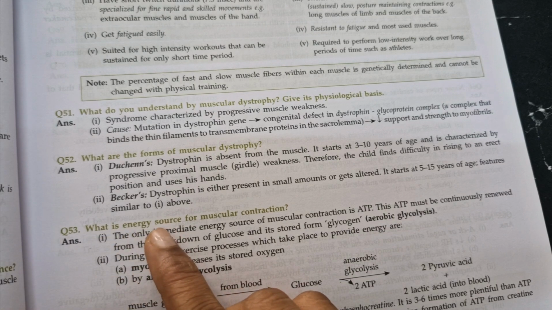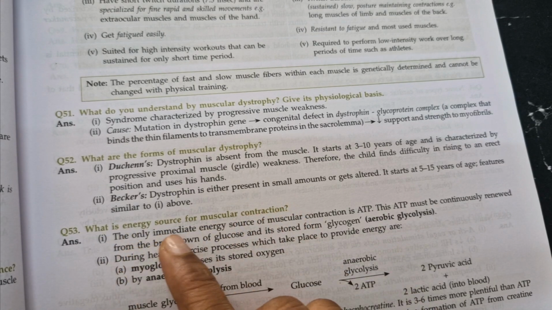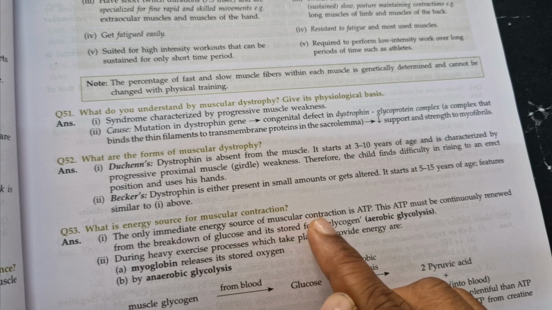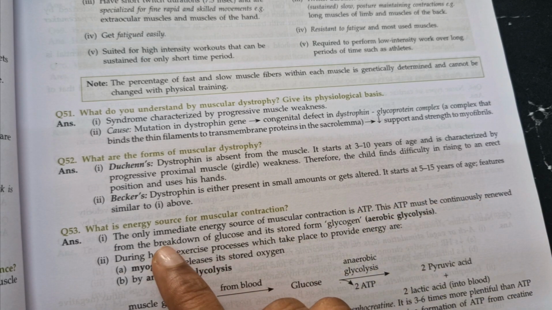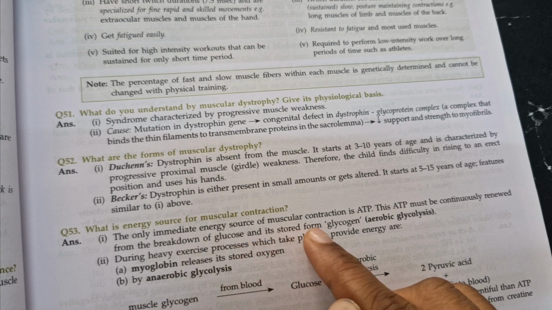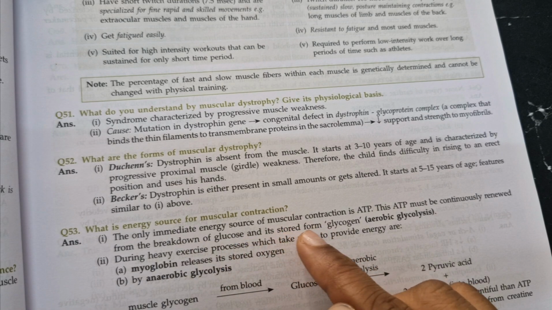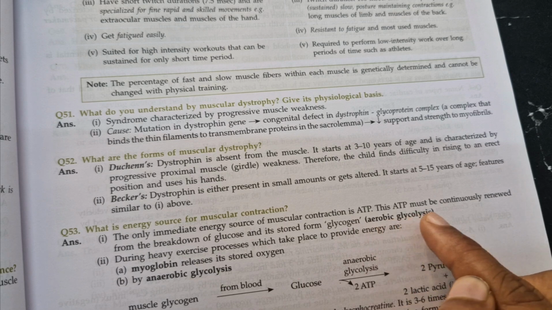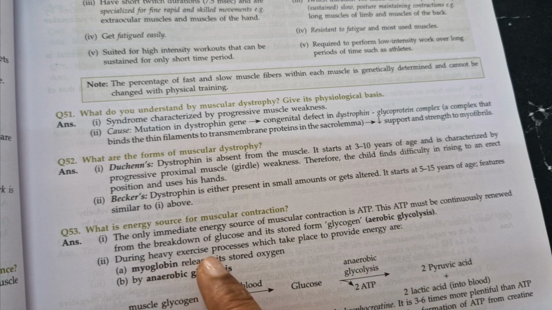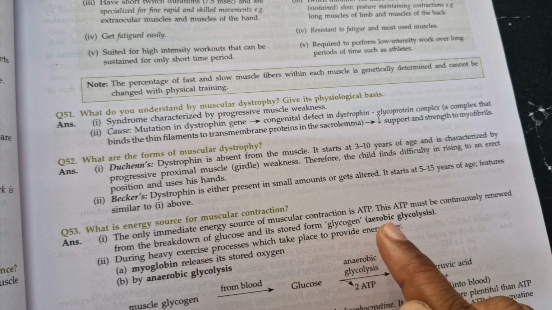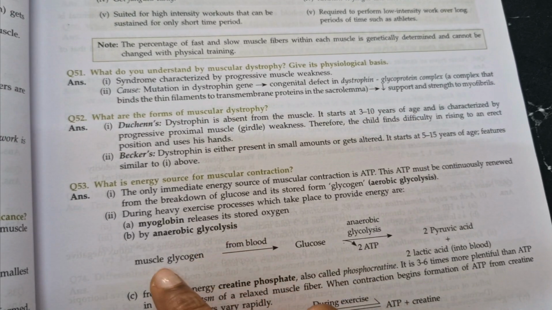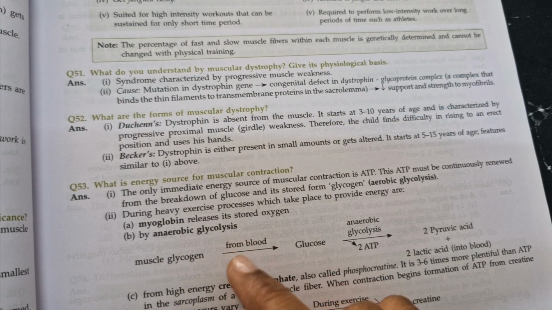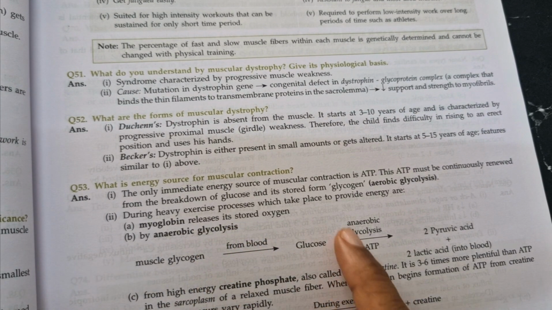What is the energy source for muscular contraction? The only intermediate energy source for muscular contraction is ATP. This ATP must be continuously renewed from the breakdown of glucose, which is stored as glycogen, that is aerobic glycolysis. During heavy exercise, the processes which take place to provide energy are: myoglobin releases its stored oxygen, and anaerobic glycolysis. Muscular glycogen, from blood, is converted into glucose.